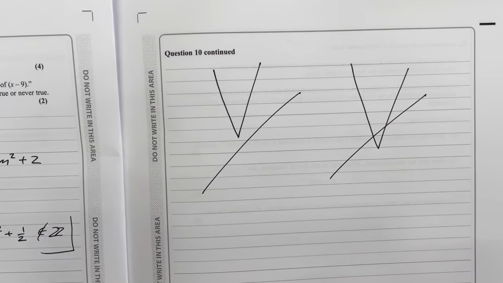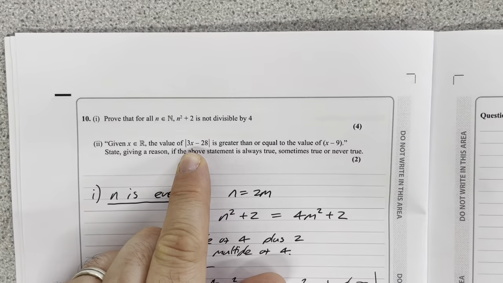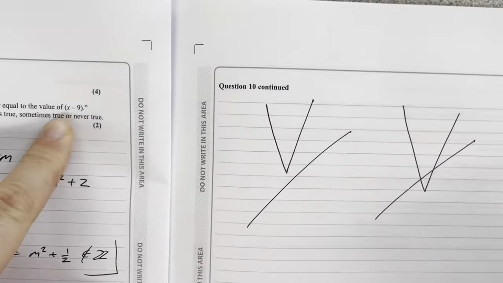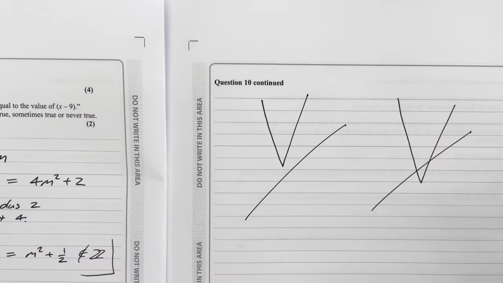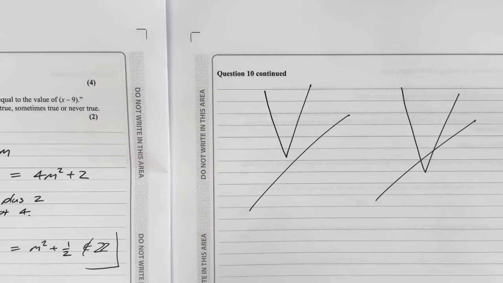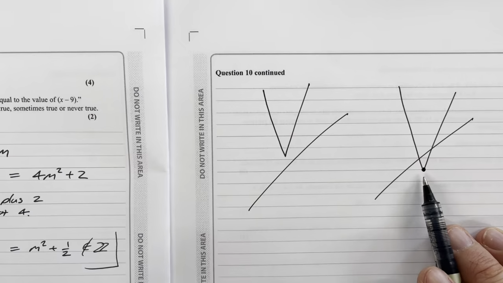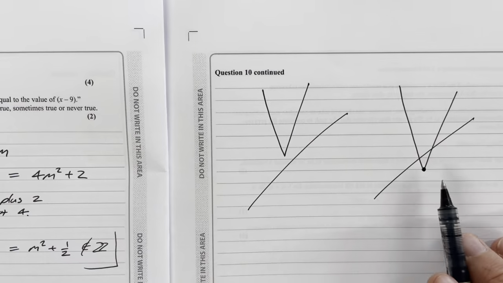So straight away, just by looking at the question, we know it's not never true. There has to be some value that it's true, because this mod will tend to positive infinity as x tends to infinity, negative infinity, whereas this will tend to negative infinity. So there's always going to be some point to the left where it's always going to be greater than. So we know it's either sometimes true or always true. Now the key point to check is this one, because if it's sometimes true, then that will be the point where it's not true. If that point is true, then that means it's always true. So this is the point we need to check.